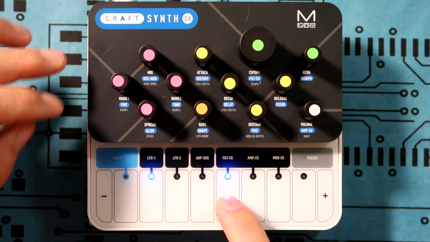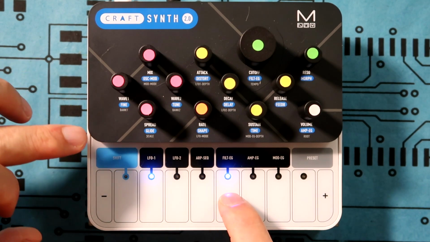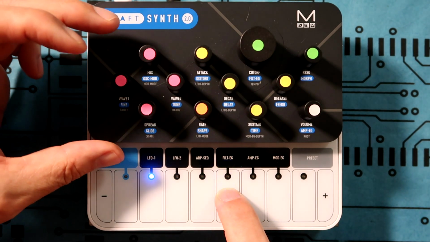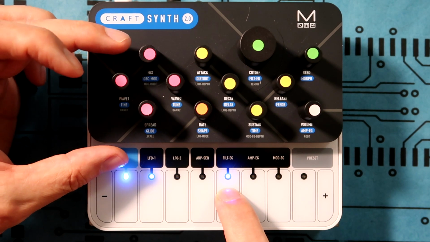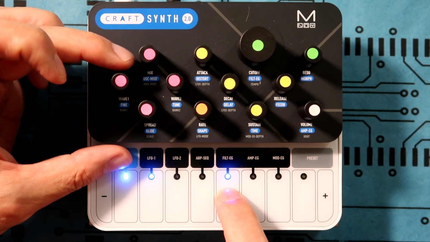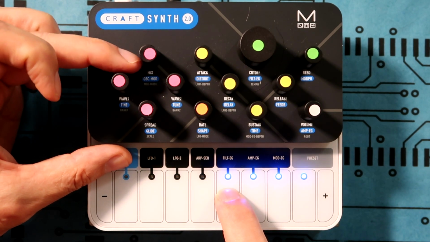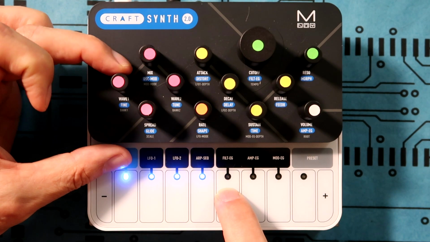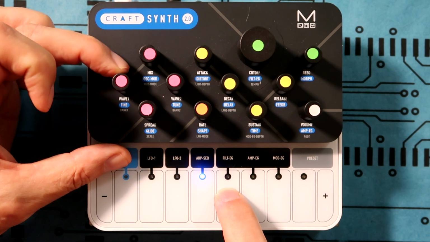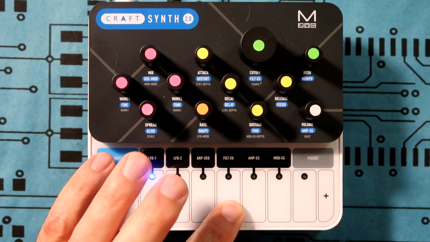Okay, and then another way that wave 2 differs from wave 1 is in terms of tuning. I'm going to hold the shift key down with my thumb and turn this knob, the wave 1 knob, which is actually just the fine tuning control. So you can hear that, and then maybe this is an easier way to do it.